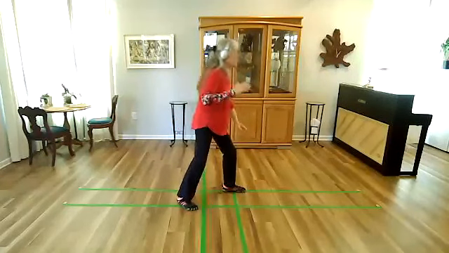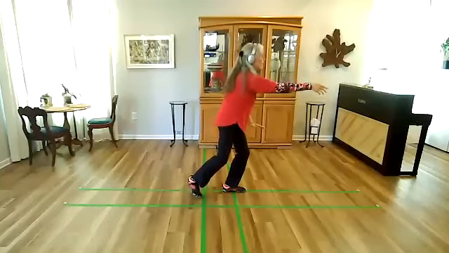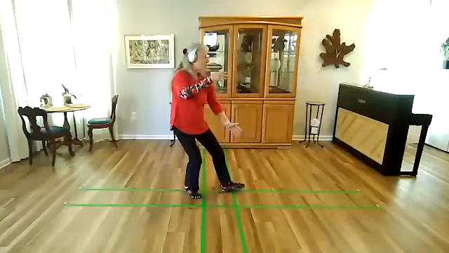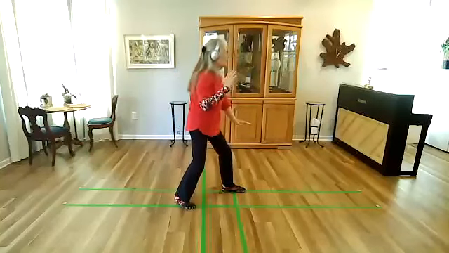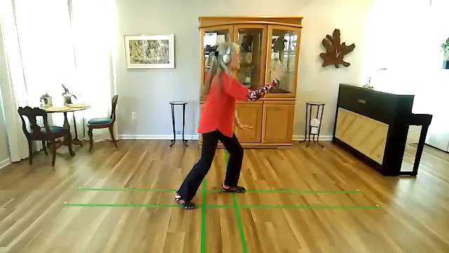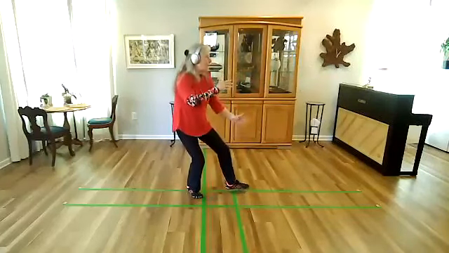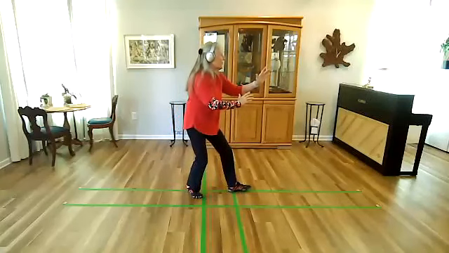And again, from brush knee, hand strums. Whoop, I did it wrong again. Wow, today is my day, right? Okay. And hand strums the lute.